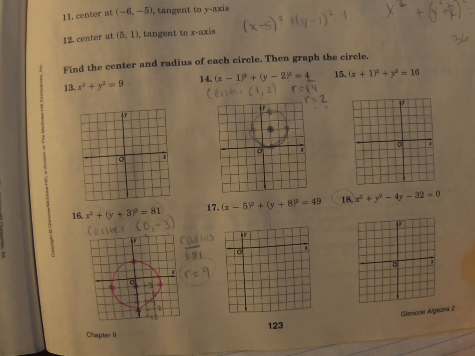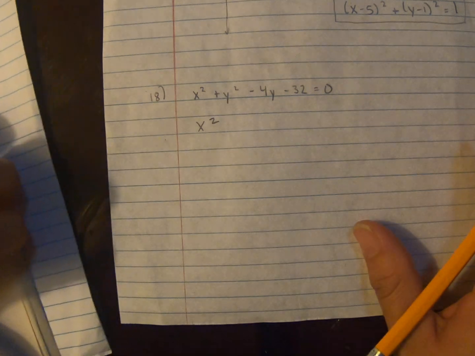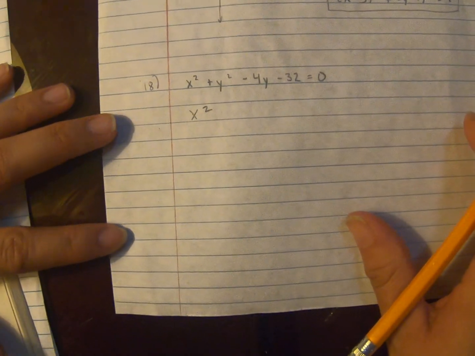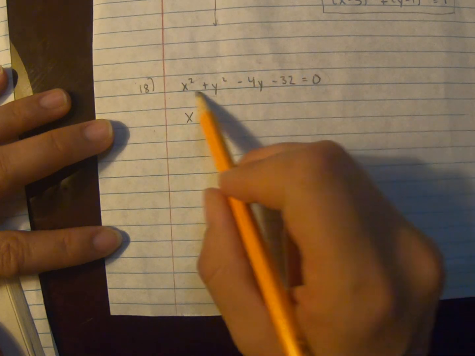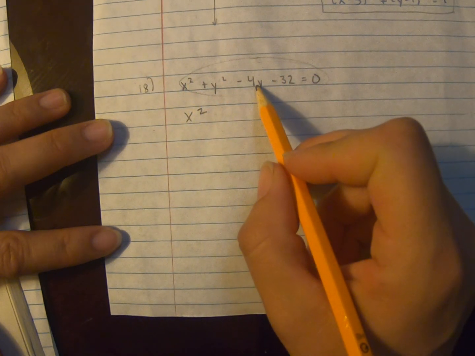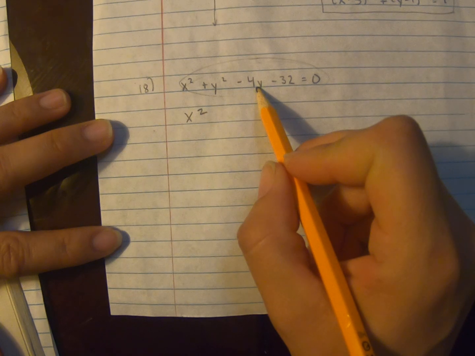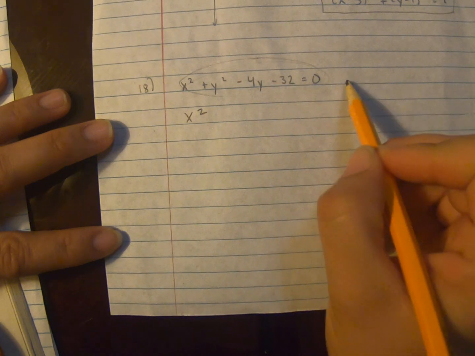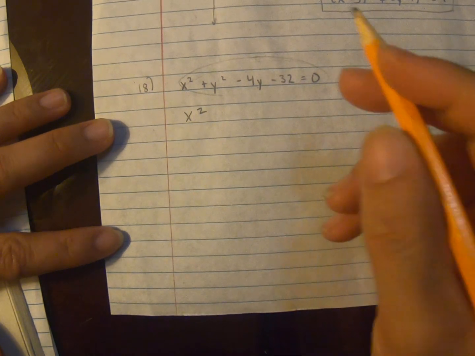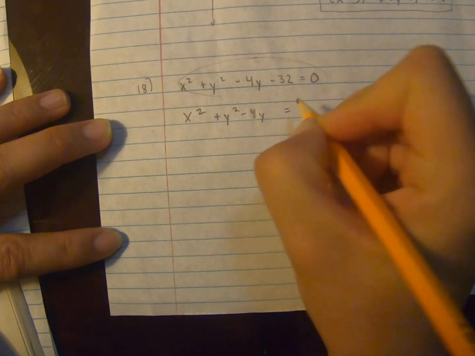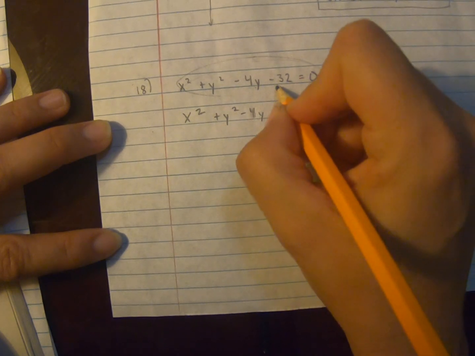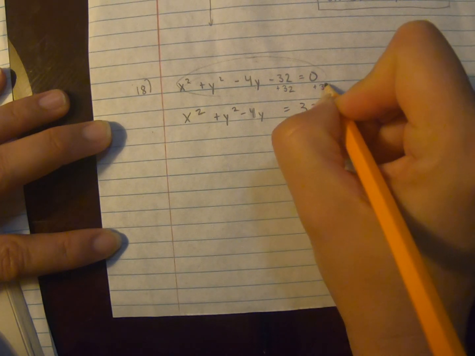So number 18 is really interesting. You do have an example like that in your Cornell notes. So let's take a look. We're going to reorder this so that we move the constant to the other side of the equal sign. So add 32, add 32.